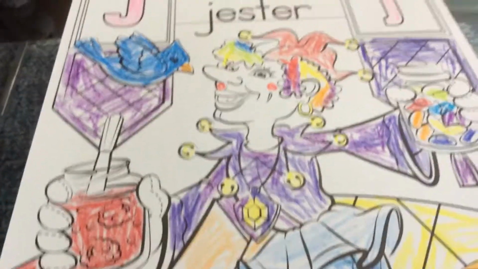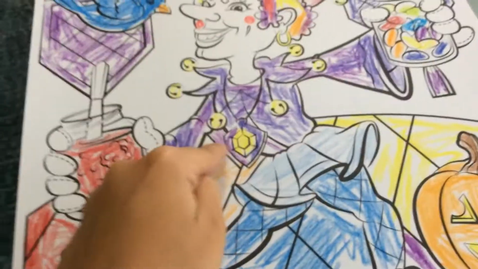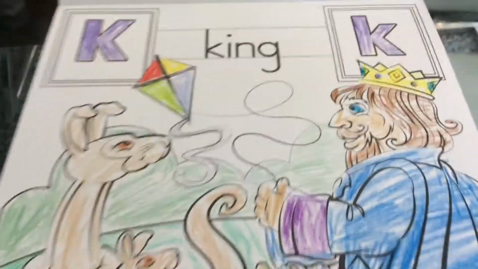And lastly, the jewel. If you forgot about the jewel, it's right there, around his neck. All right, next letter. K. K is for king.